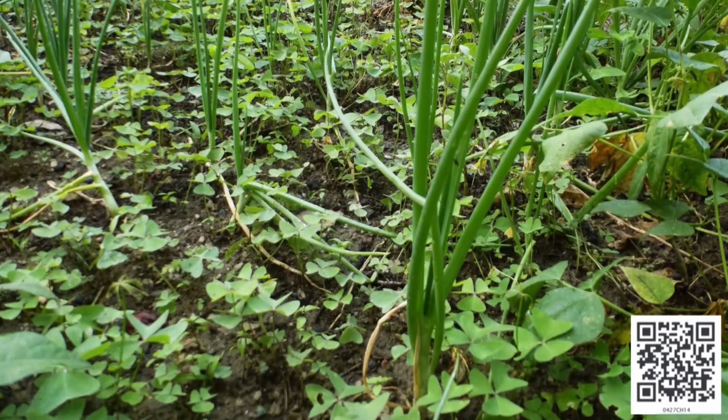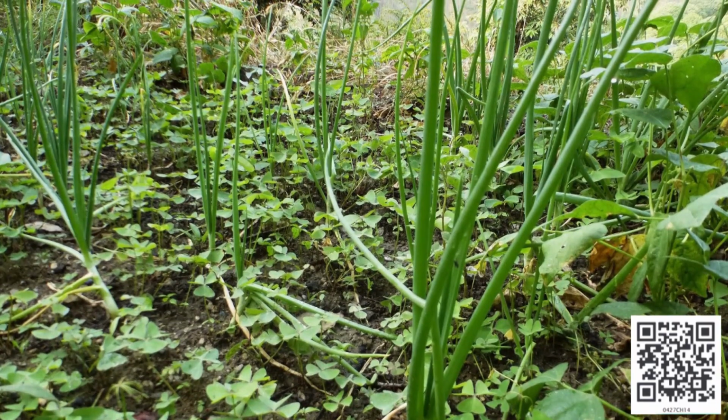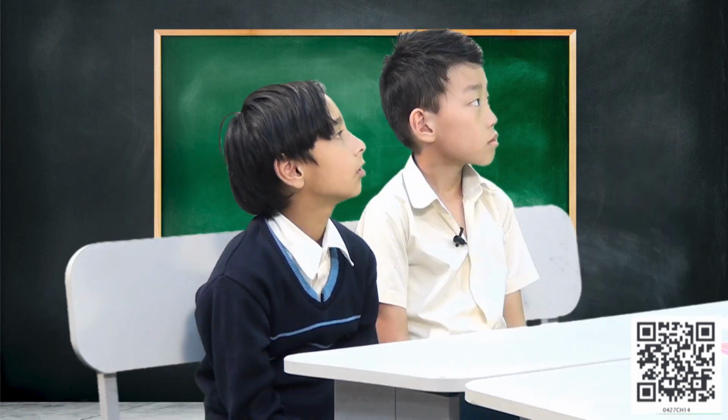Along with the onion plants, weeds will also come up. Do you know what weeds are? Grasses and small bushy plants. Yes, weeds grow in our farm without being planted. They are unnecessary plants. Children, what will happen if there are more weeds in the farm? They will grow more in number.